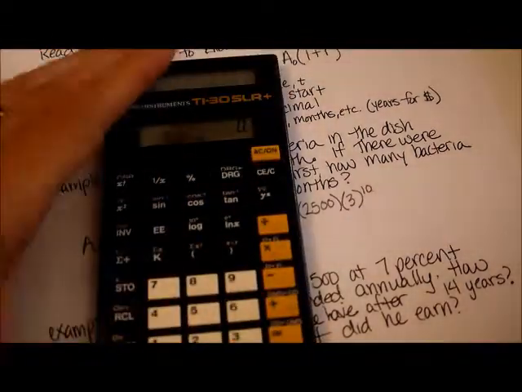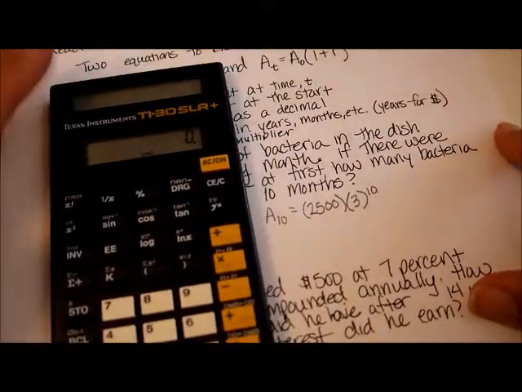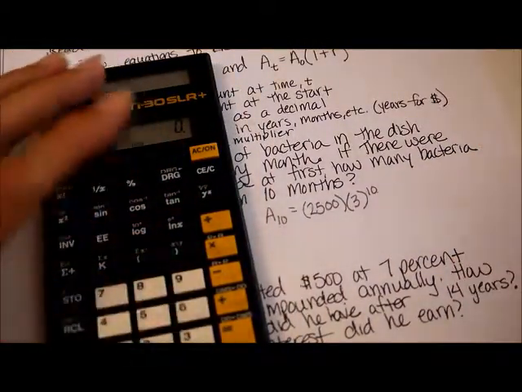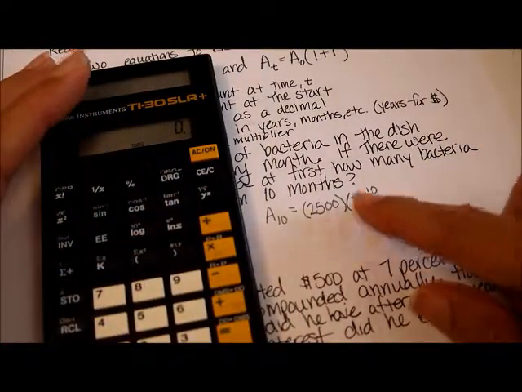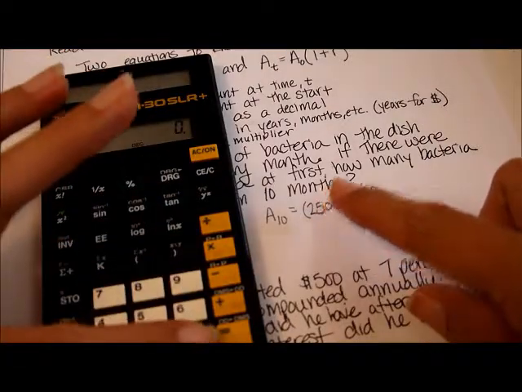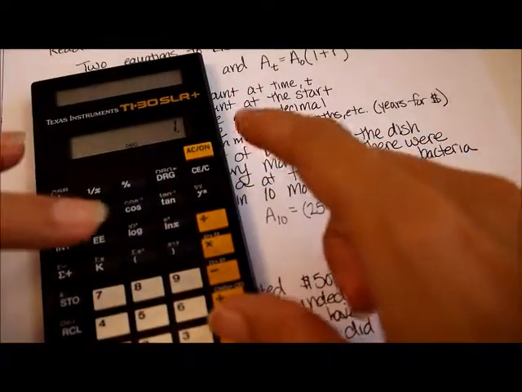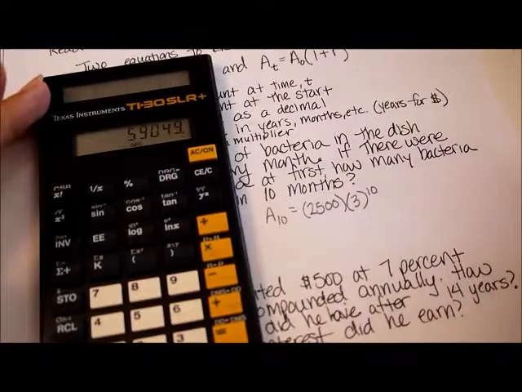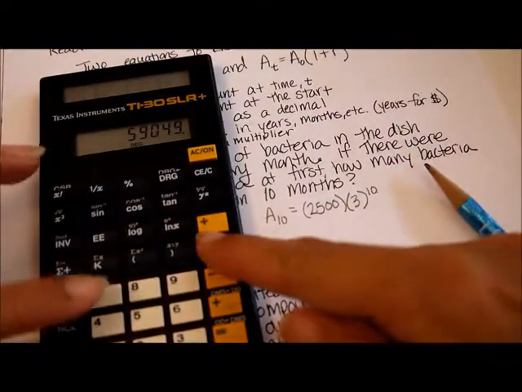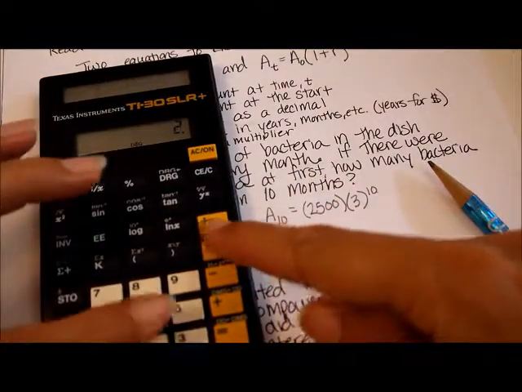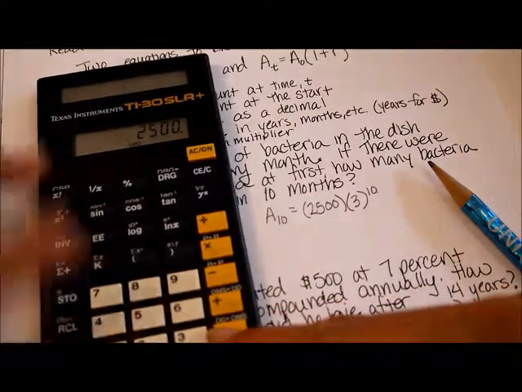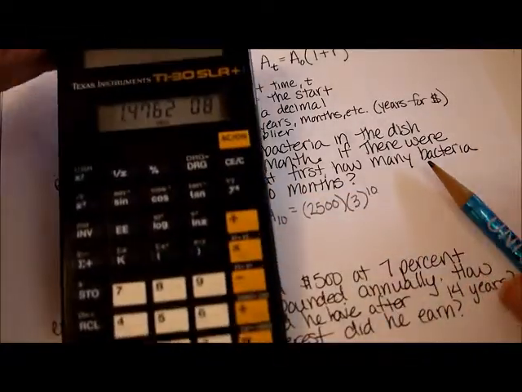Alright, here we are. Hopefully it's focused. What I'm going to do is first take 3 to the 10th power, then multiply it by 25. Okay, 3 to the 10th power, and then it's going to be a huge number, just so you know, times 2,500. Okay, we had something weird.